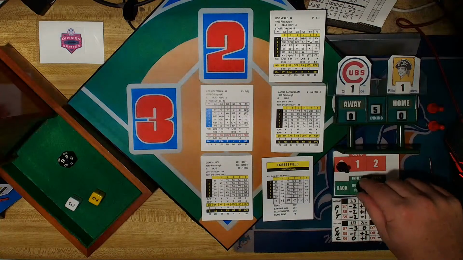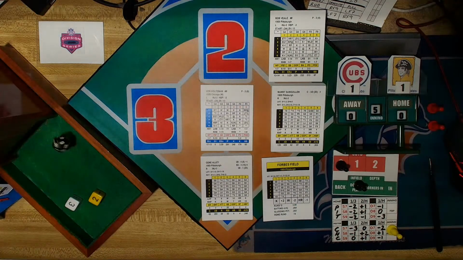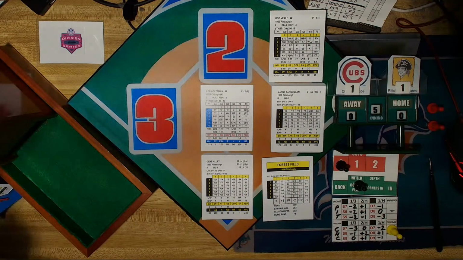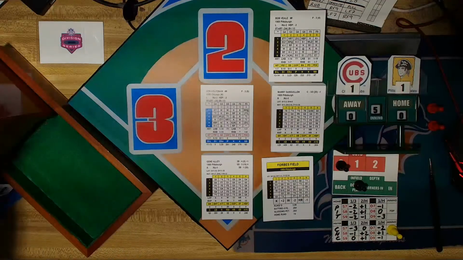He's 0 for 1. Infield at double play. Strategy, nothing on the 8. Sanguian stays at first. Holtzman looking in on Alley. The fans here at Forbes Field hoping for a big-time hit. Holtzman, 2-1, walk, 12. No, that's high.